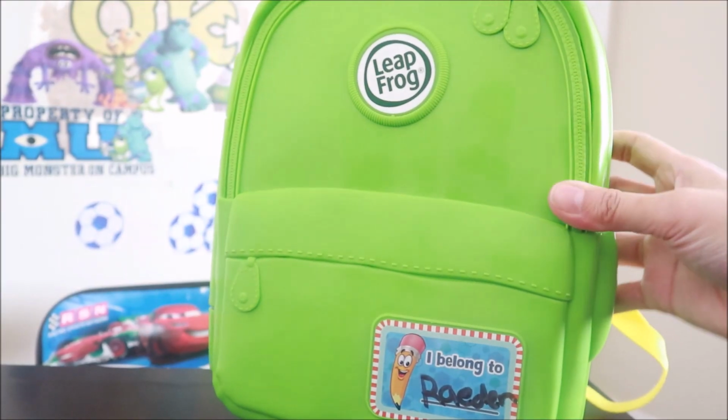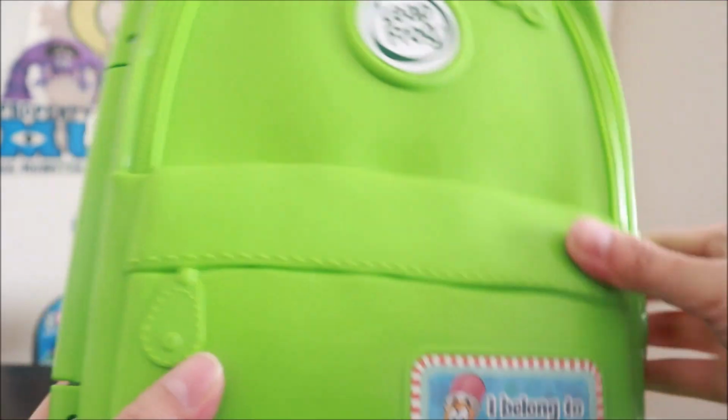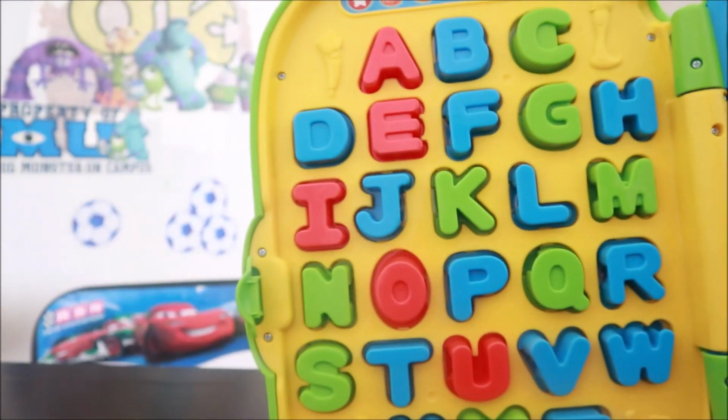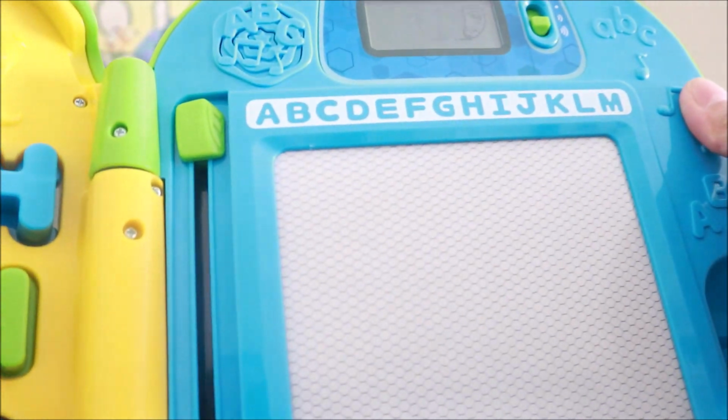So this one is from Nina Maria. It's actually a backpack. So Raeden can play it whenever or whatever he wants. And it has his name on it. So there's alphabets. There's game options in here.